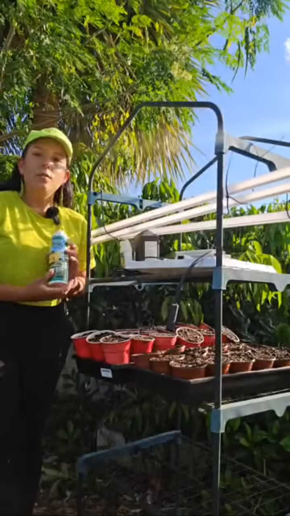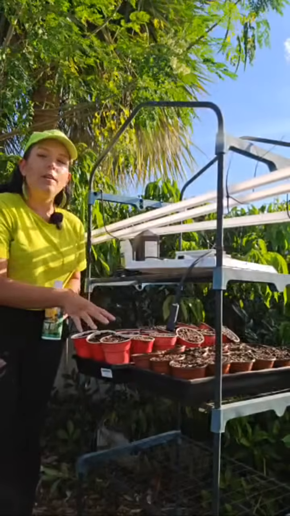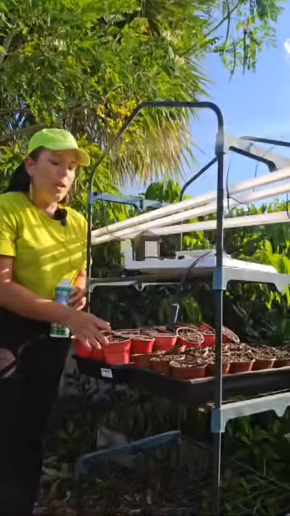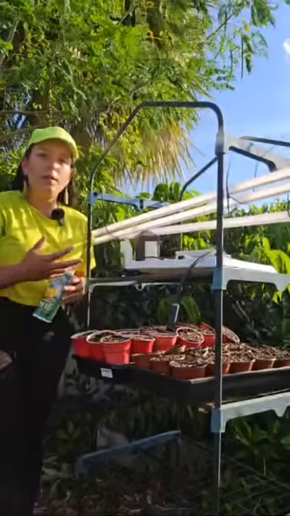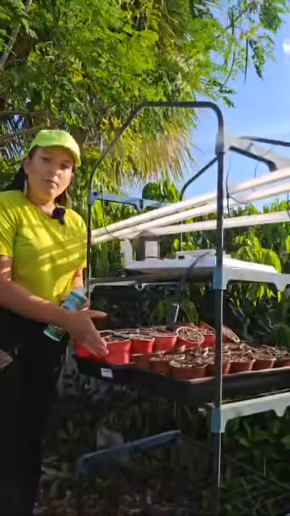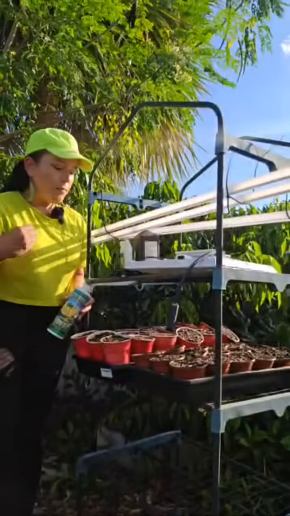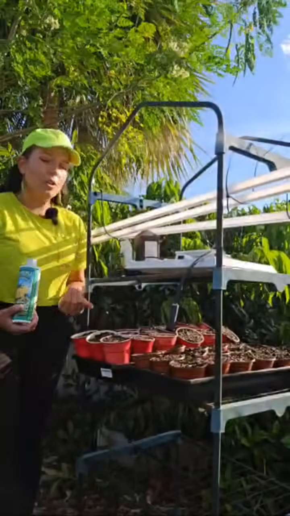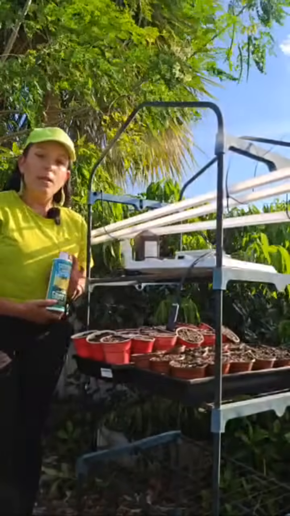For that, you have to use a liquid fertilizer, because if you use a granular type of product for your seedlings, it takes a couple weeks for granular stuff to break down and release their nutrients into the soil, which is not what you want for seedlings. You want these to get that hit of fertilizer, start growing right away. So you got to use something liquid.